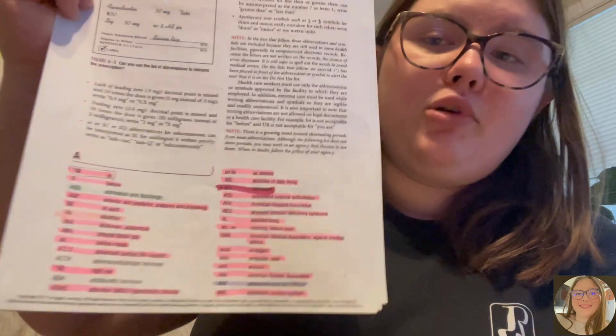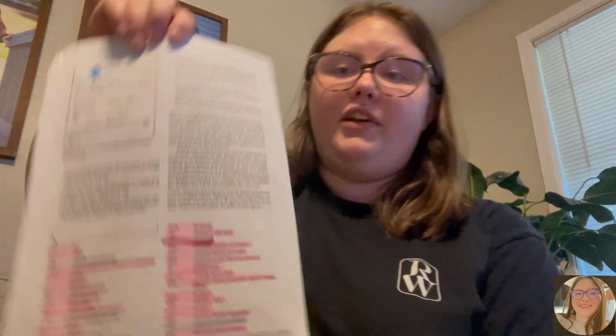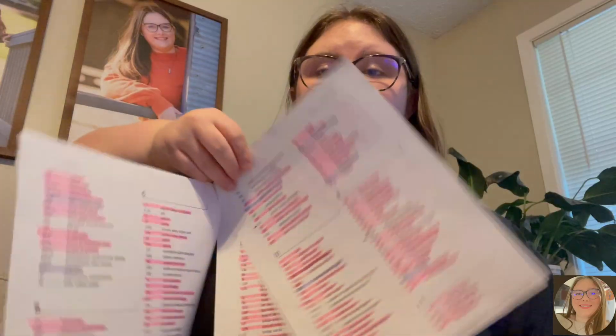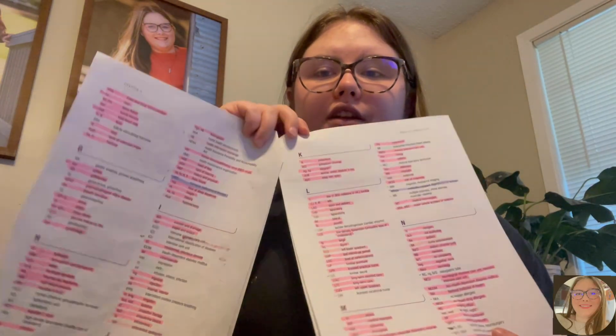If I can find it, this is my anatomy and physiology folder. There's nothing special about it, but I got this day 1 of school, which has all my abbreviations on it. These are the ones we have done so far. All the ones highlighted in pink, green, blue and purple are the ones we have done this year. I haven't highlighted this week.